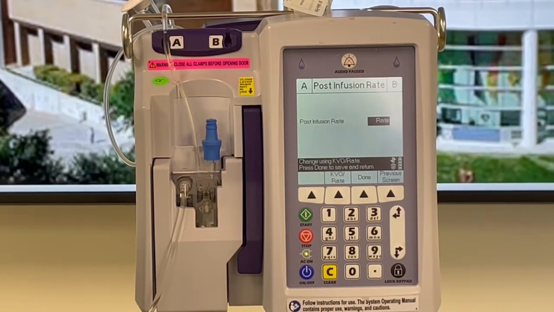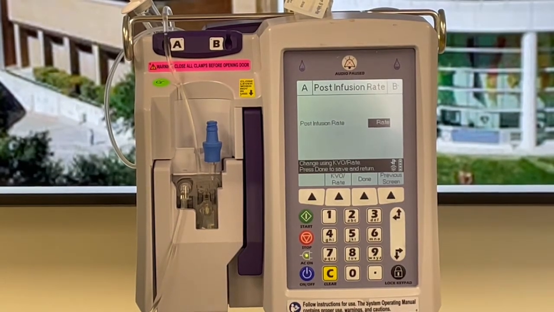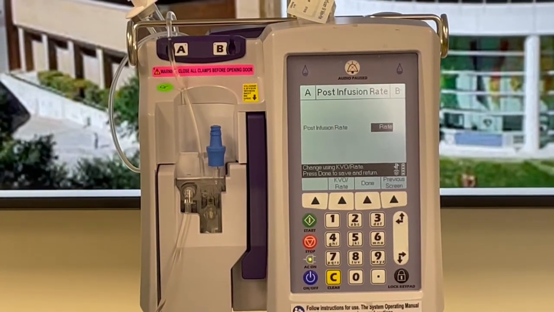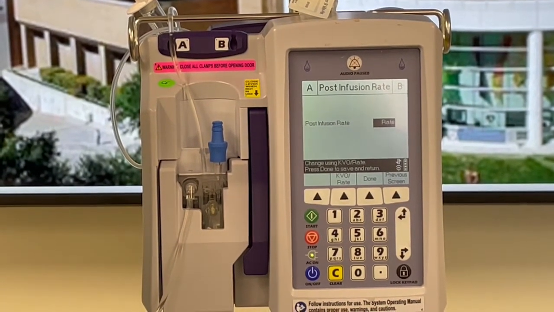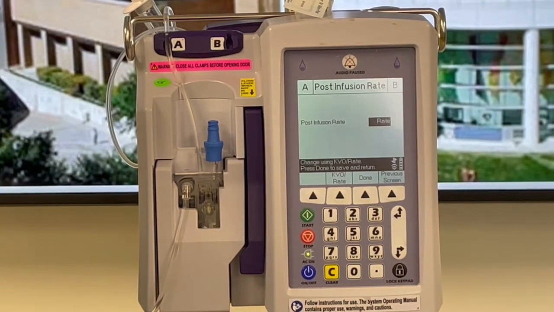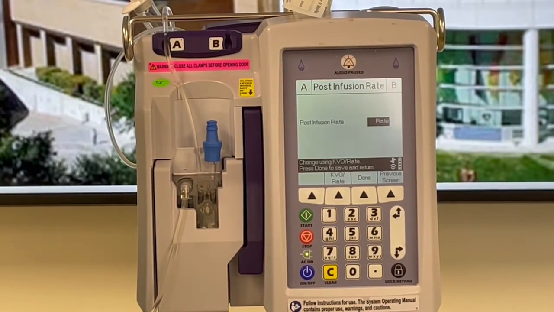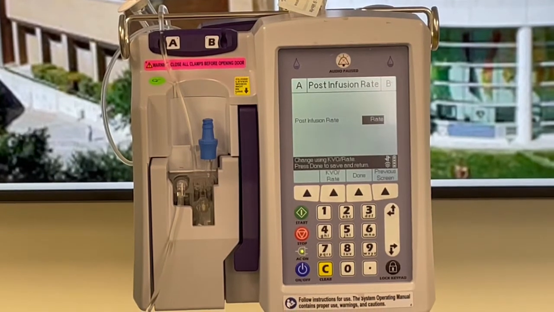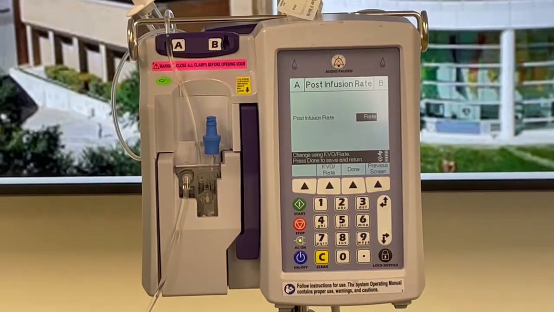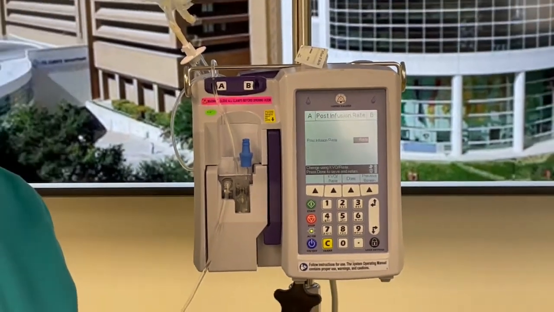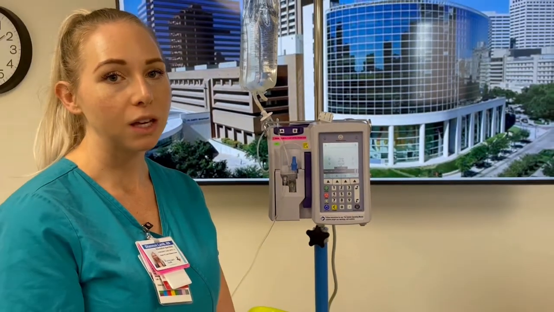So when you run out of volume, the pump will still alarm and let you know that you either need to program more volume or hang a new bag. But instead of dropping down from, say, 30 mils per hour to 1 mil per hour, it will remain at 30 mils per hour.